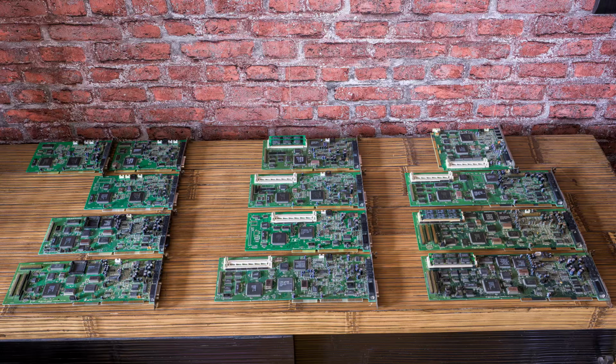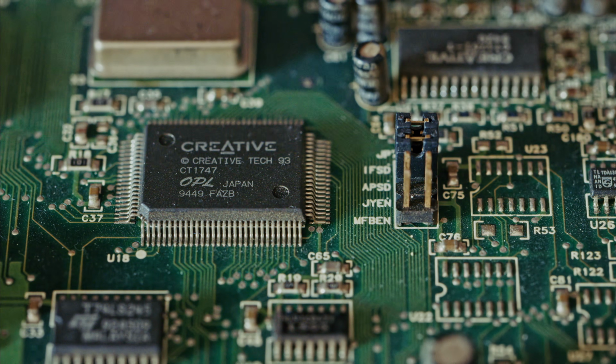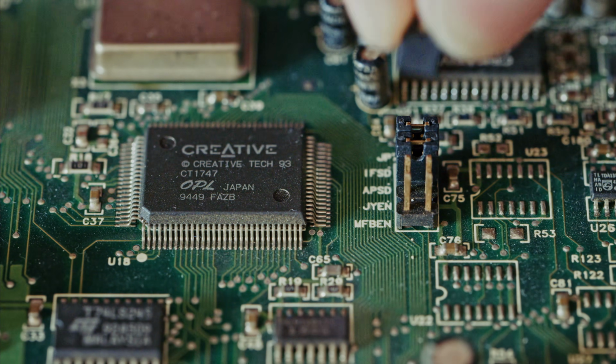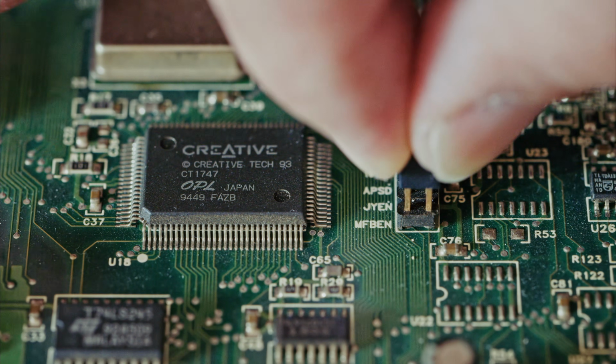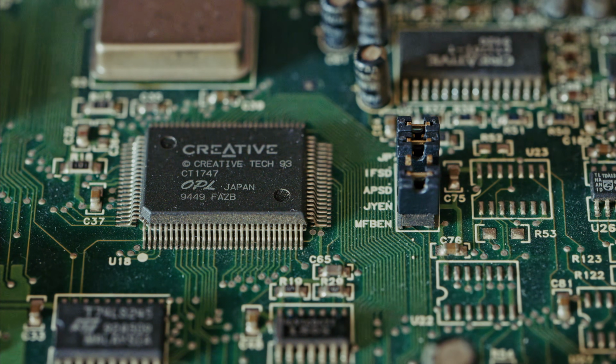Later on in the review I'm gonna compare all of them in terms of sound quality, compatibility in games and features. Some models are plug and play, they have to be set up using a driver. Non-plug and play cards have to be set up using jumpers on the card, naturally.